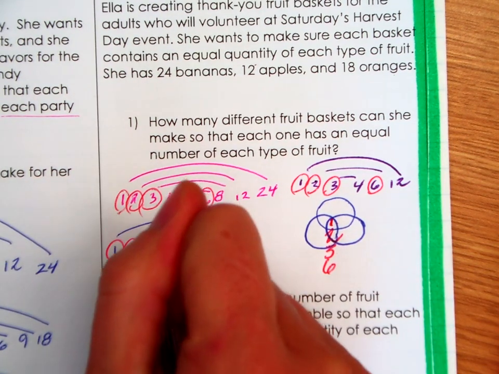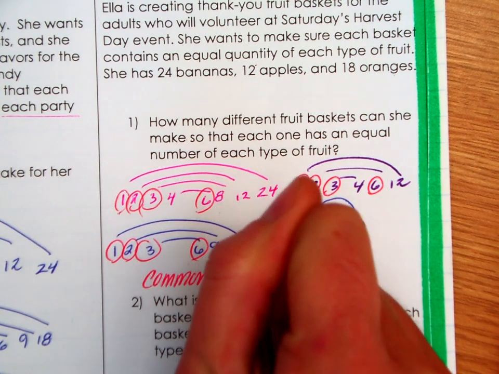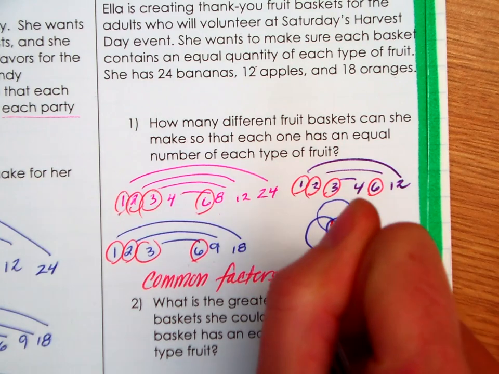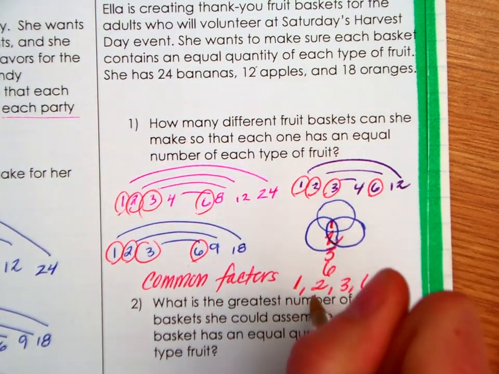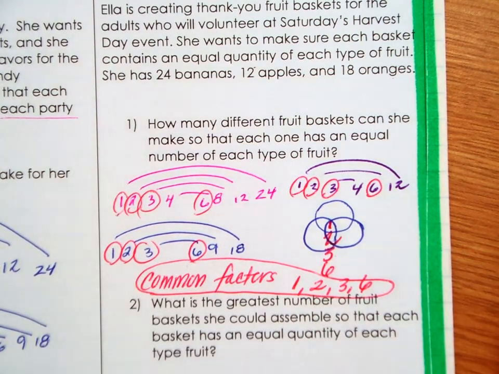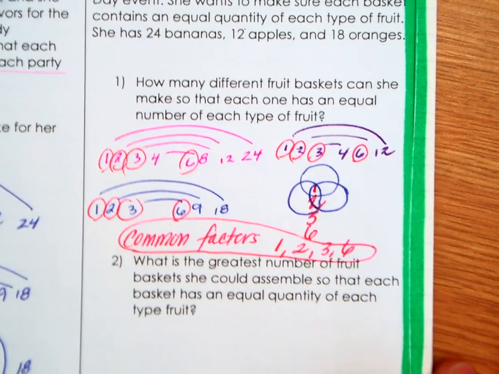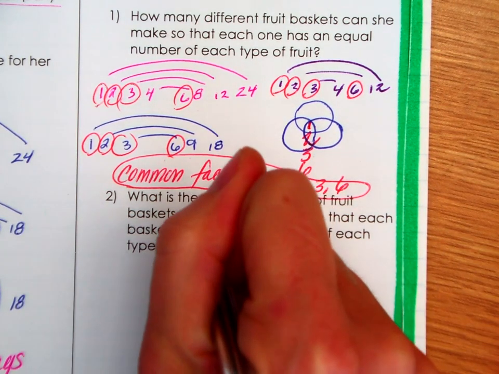So the common factors are 1, 2, 3, and 6. I'm going to circle that so you can see a little bit better. Those are the common factors. Now, what is the greatest number of fruit baskets she could assemble? Which one was the greatest?